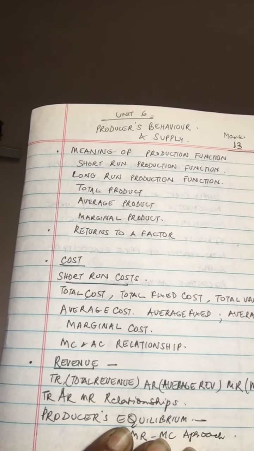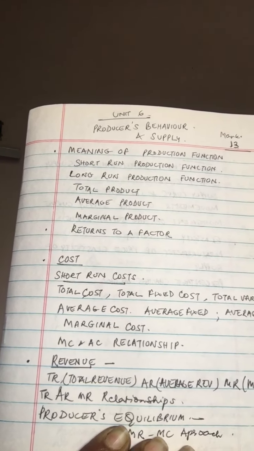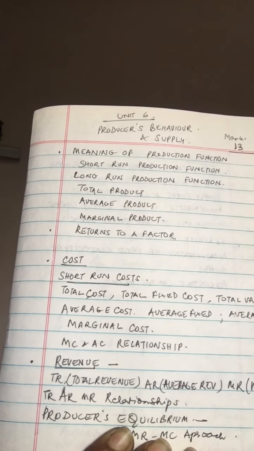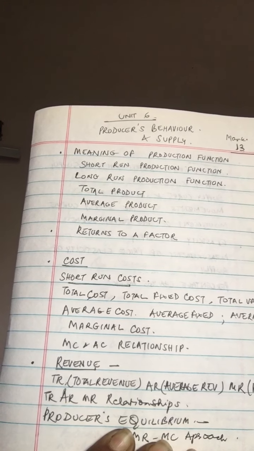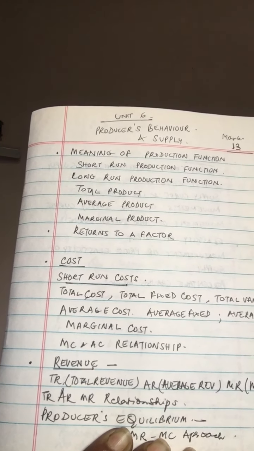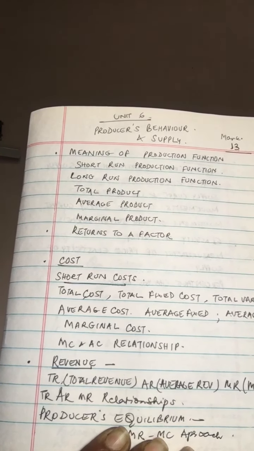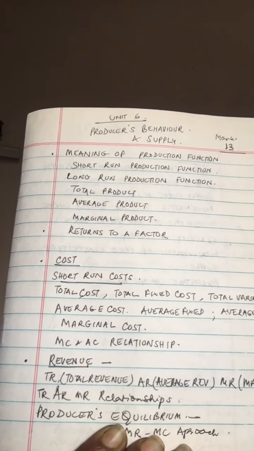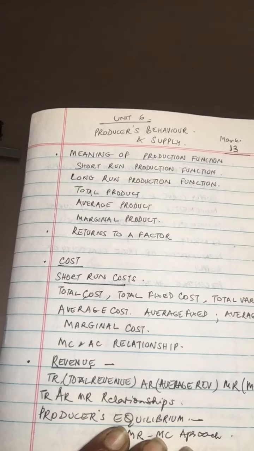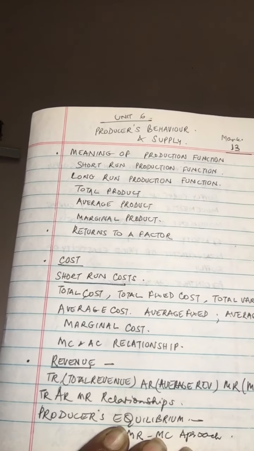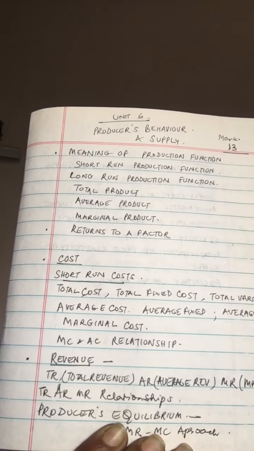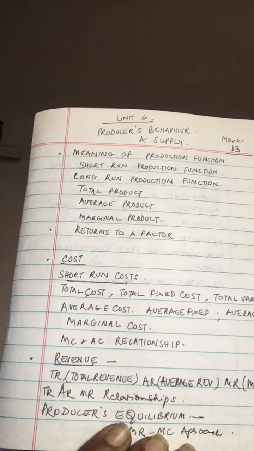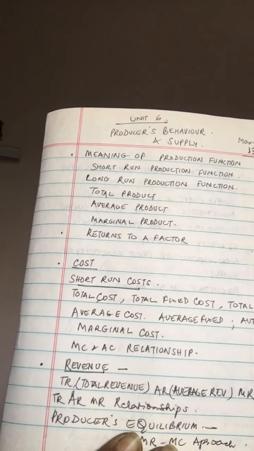So we have total costs, which are made up of total fixed costs and total variable costs. Then for the total cost, we'll work out the average cost. For the total fixed cost, we will work out the average fixed cost. And for the total variable cost, we'll work out the average variable cost. We'll study all of that. And then we will do what is known as marginal cost. So we will do the meaning and their relationship, especially marginal cost and average cost relationship.